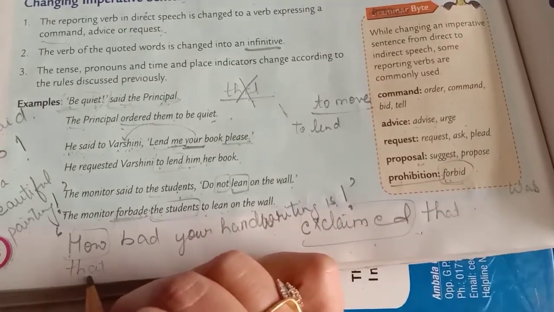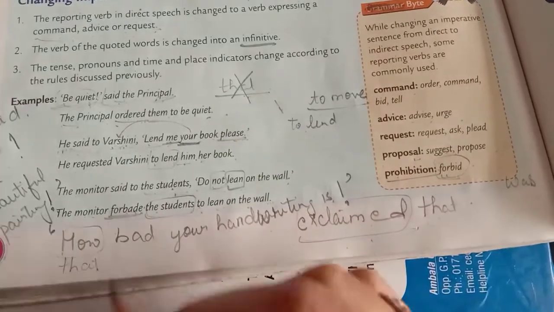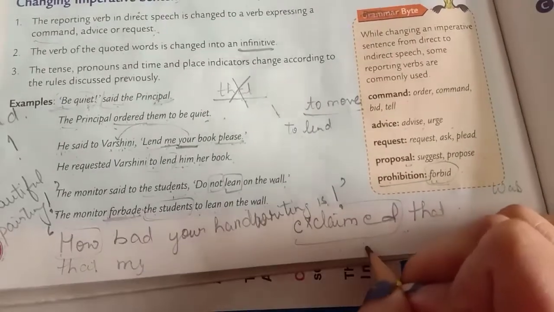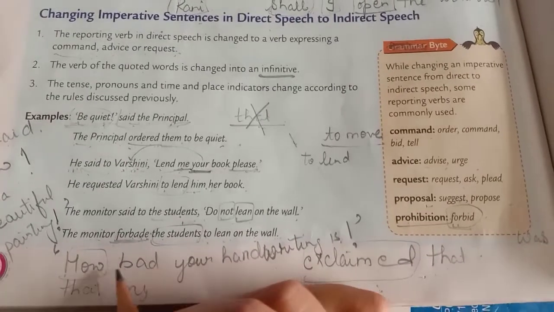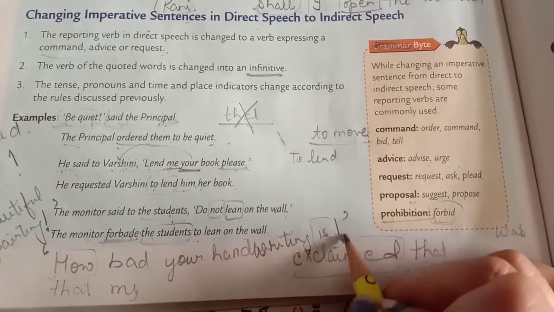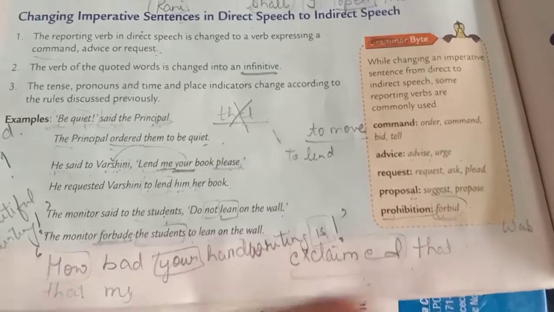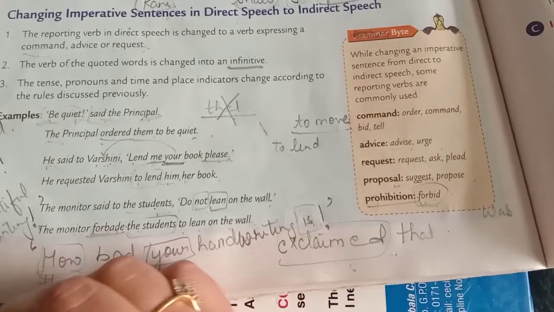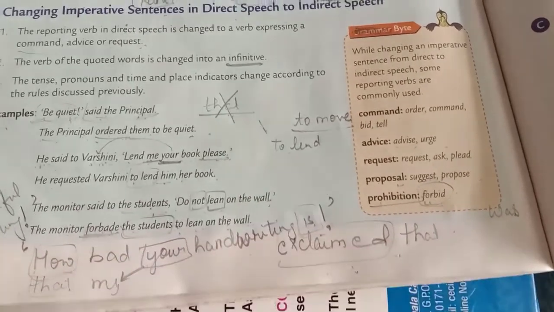So the teacher said that. Now it was referring to me, so that my handwriting was very bad, and a full stop. So converted into a normal assertive sentence. And of course, keeping in mind the rules of converting it into past tense, present tense changes into past. The pronouns have to change here. Your is referring to me. So how is replaced with that. So the teacher remarked that my handwriting was very bad.